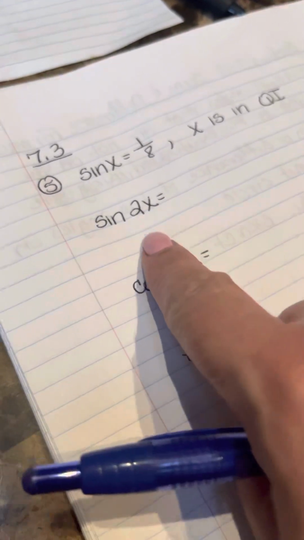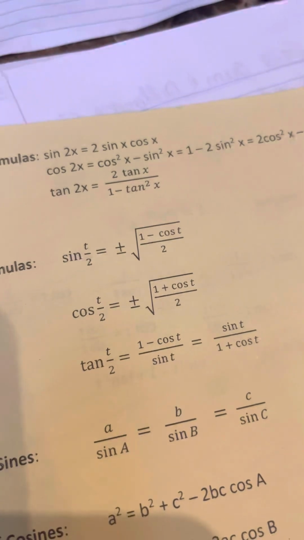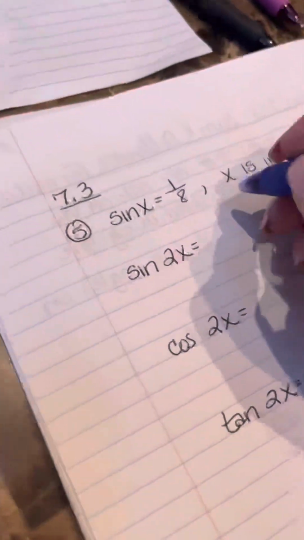First thing we need to do is these are the things we're finding. So again, we're going to go to the formula sheet. So I'm going to go to the formula sheet and just copy down those formulas. Remember, for cosine there, you can use any of those three. So I'm just copying those down right now.